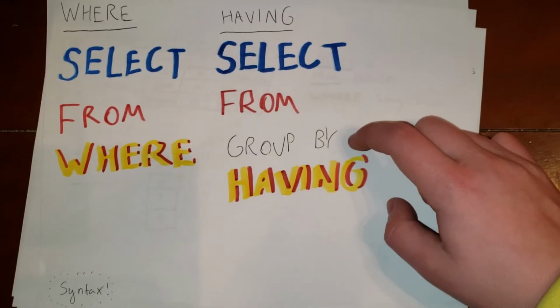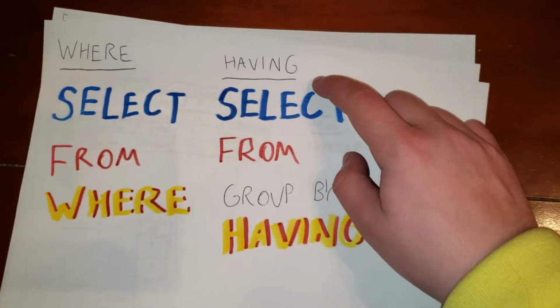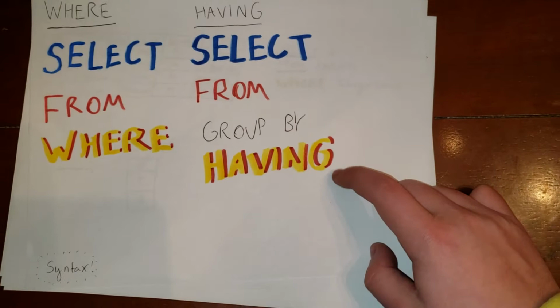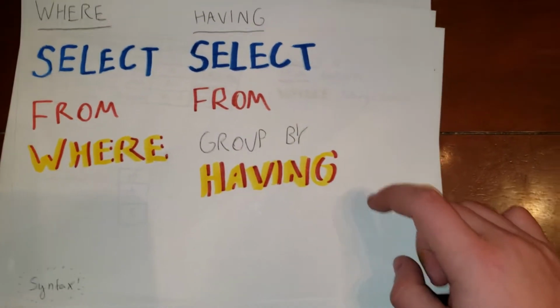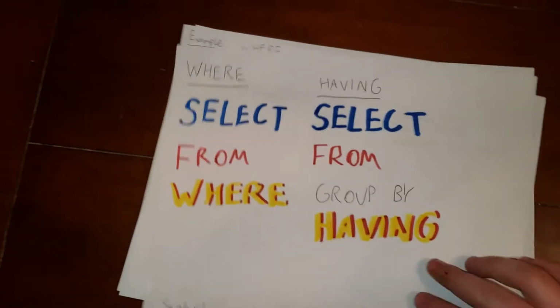However, this time we're going to insert group by, and group by is really the key element here that's going to give us the difference between where and having. More on that later. And then we'll have the having statement, which is also a sort of conditional code that serves to filter out certain entries from our table. Let's look at an example.